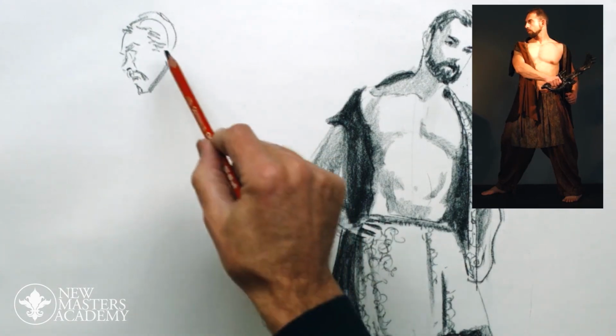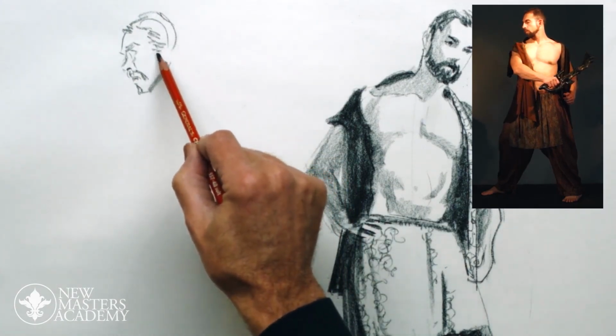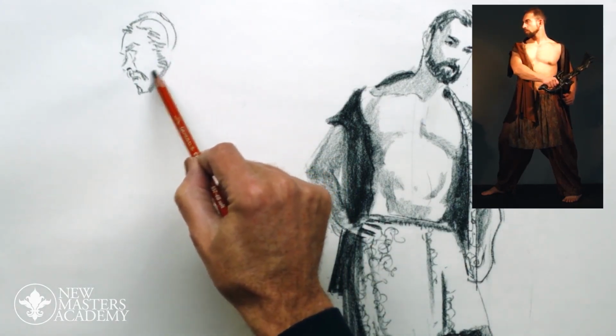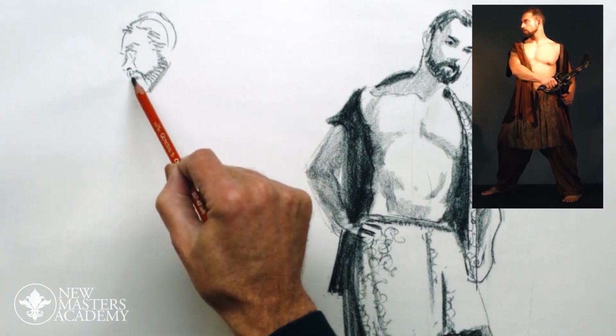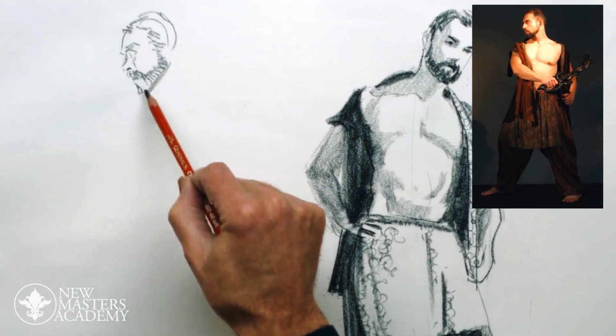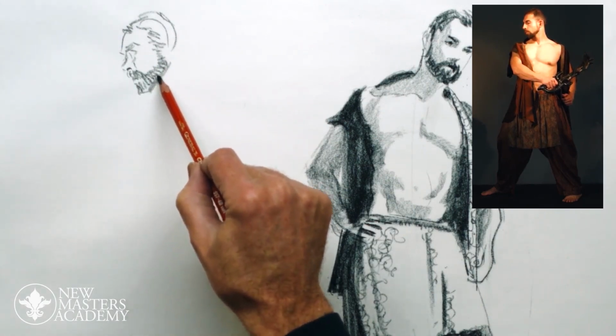This one I'm going to try to keep more line work. I'll just work a little bit more of the line work in the last one.